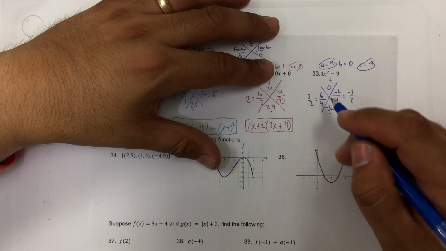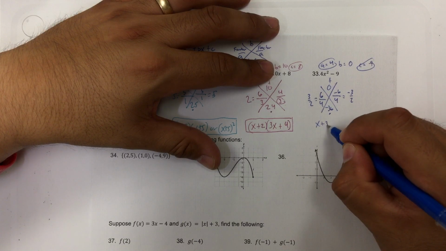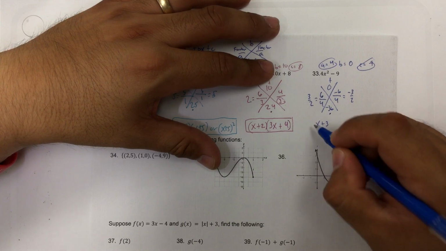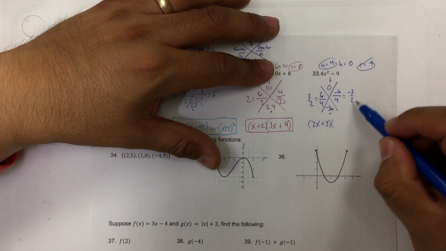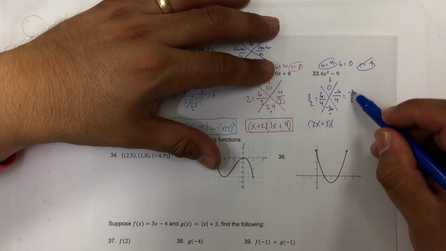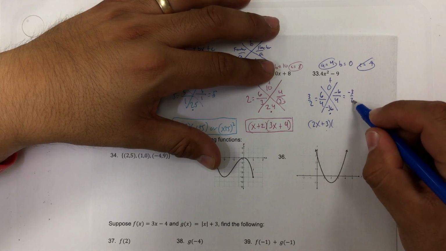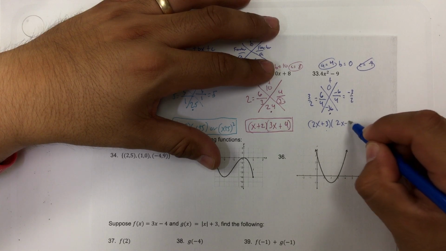So for the first one, like I said, we're going to write x plus 3 halves, and we take that 2 and we swing it in front of the x. So 2x plus 3. Here, notice if you have a negative sign, always put it at the top. So we swing the 2 in front of the x, and we get 2x minus 3.